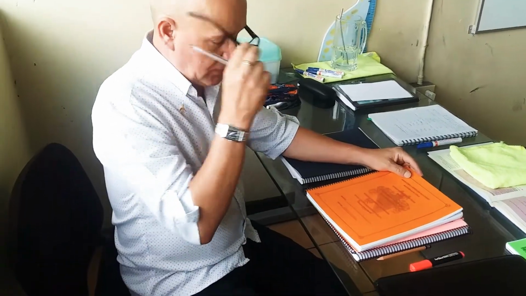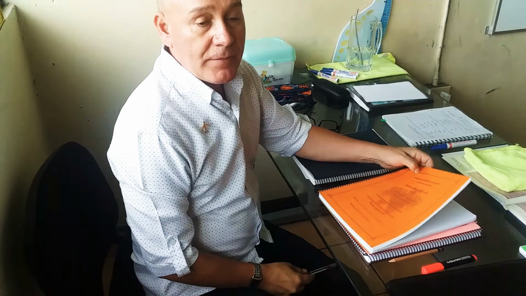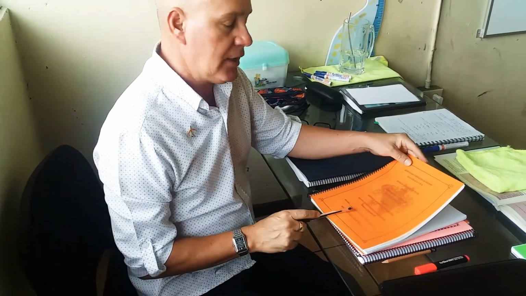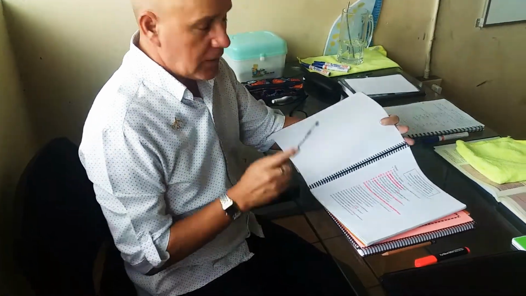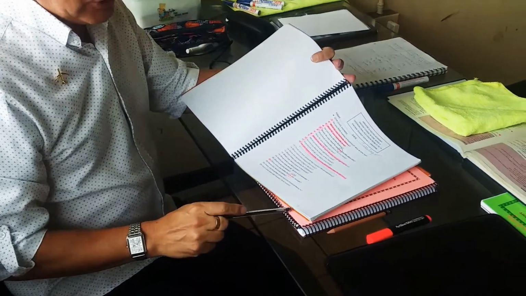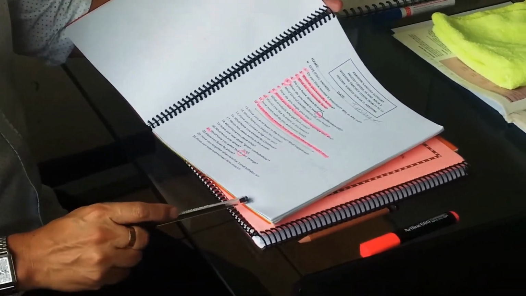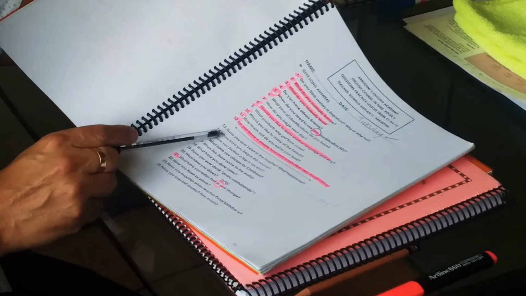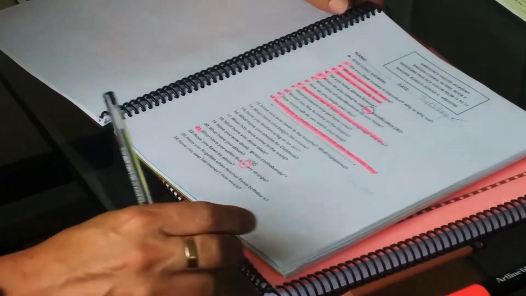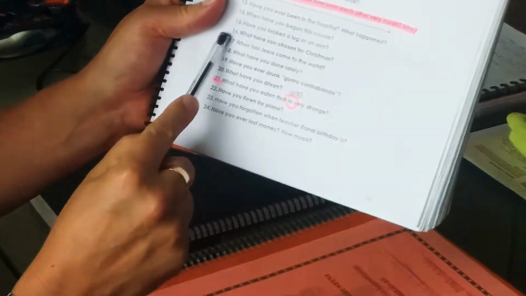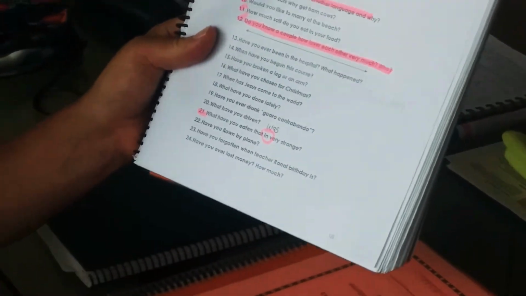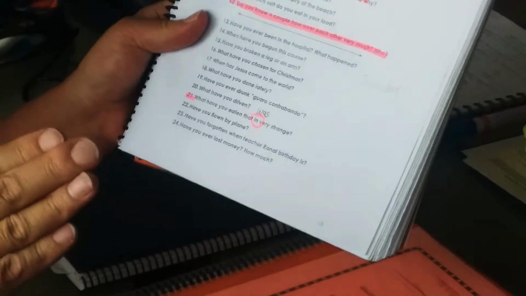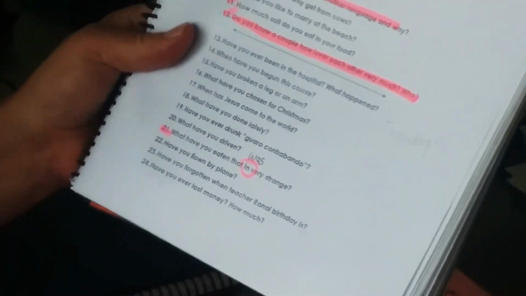Take 10 minutes to do this conversation practice, please. Okay, let's go speak in English. Let's open the questions book. The first part, page number 18. Here is where we have the second part. And you are going to take 10 minutes to answer these questions in the same way. Question, answer, and something else.